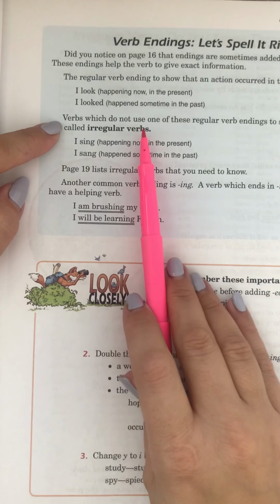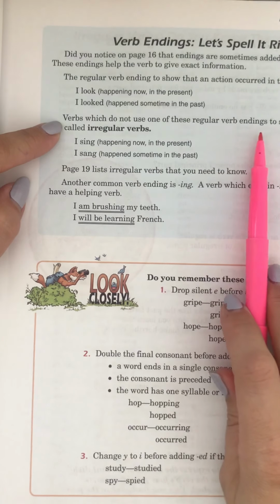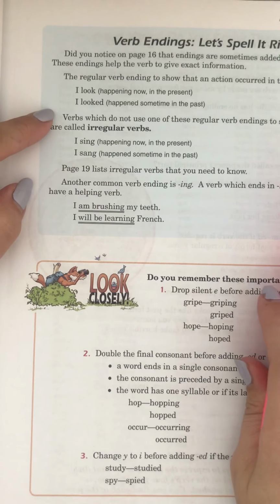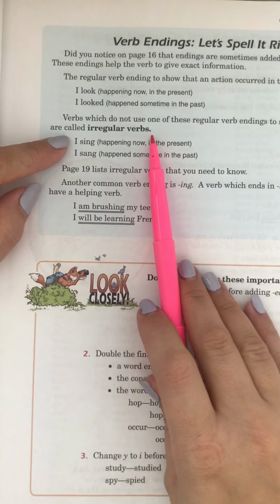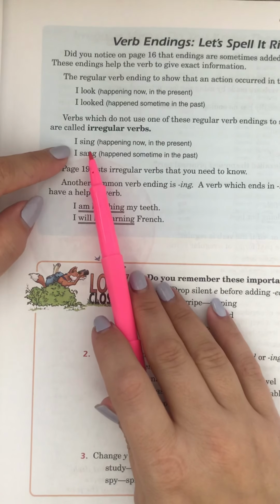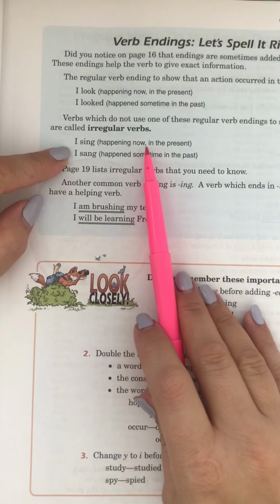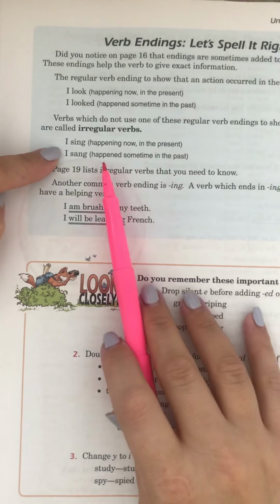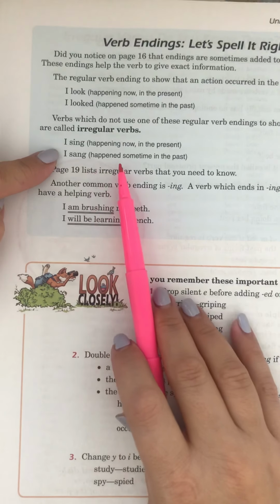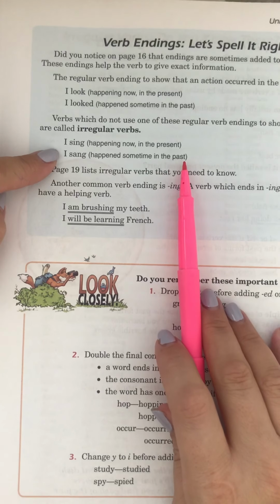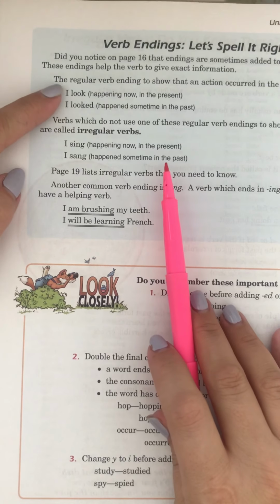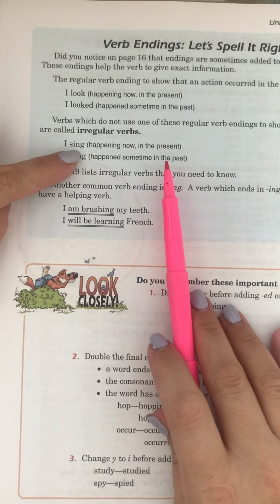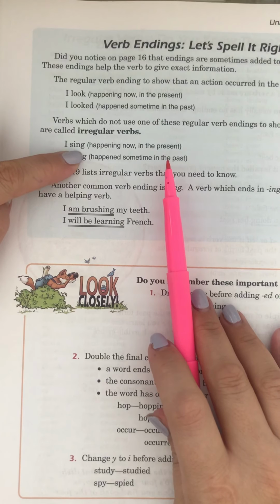Verbs which do not use one of these regular verb endings to show past action are called irregular verbs. I sing. This is happening now in the present. I sang happened sometime in the past. So if you noticed, you do not add ED or D to the word sing.